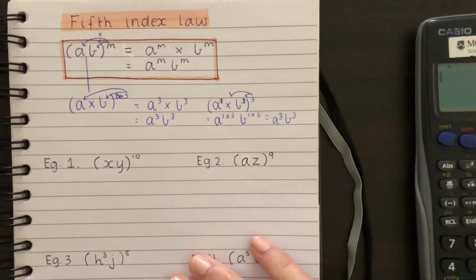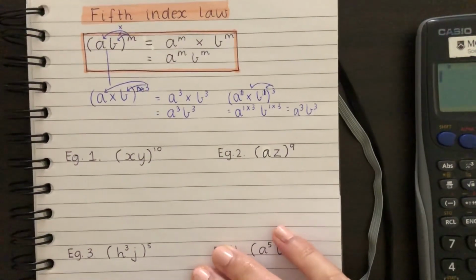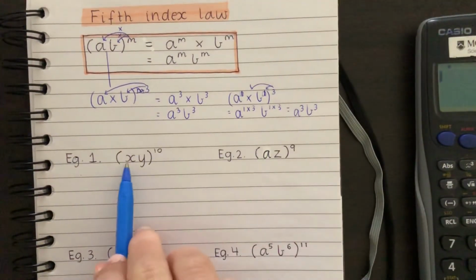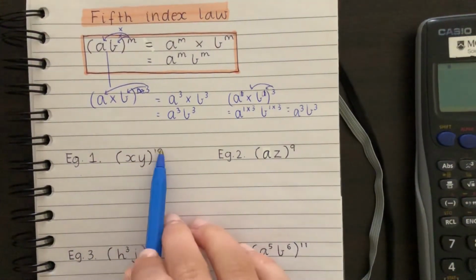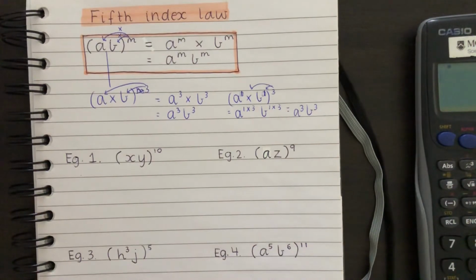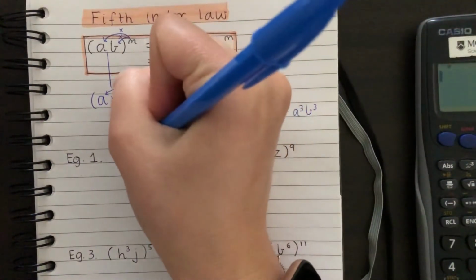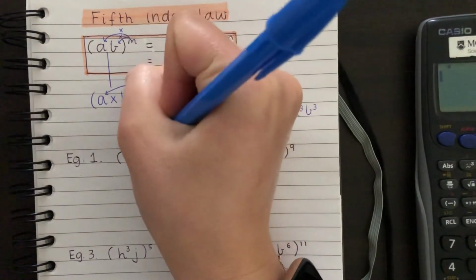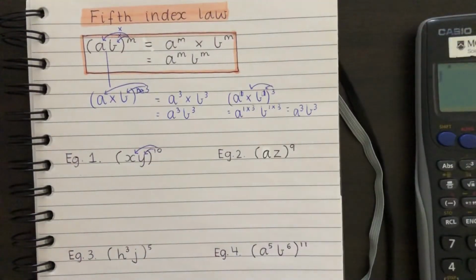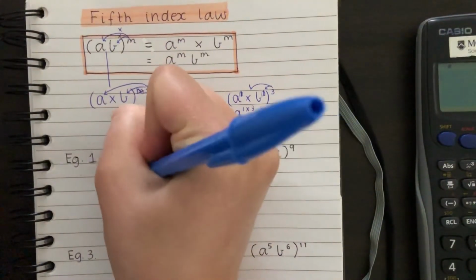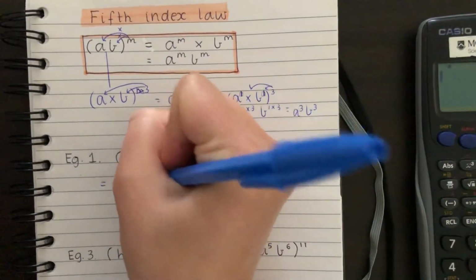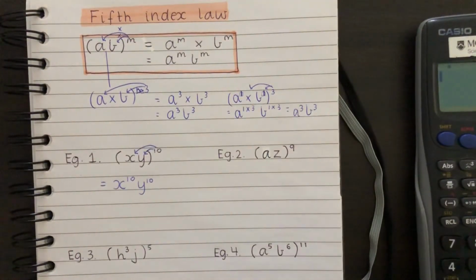Okay, so let's practice with some actual questions now. I've got 4 again. The first, x, y, all in brackets to the power of 10. All we need to do is multiply this 10 to here and there. So our answer is x10, y10.